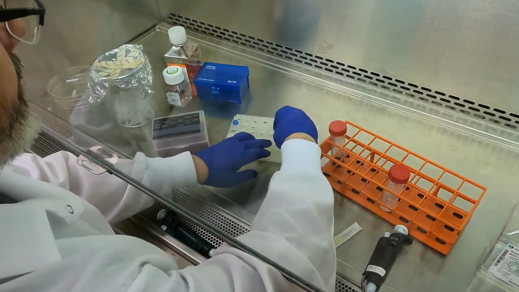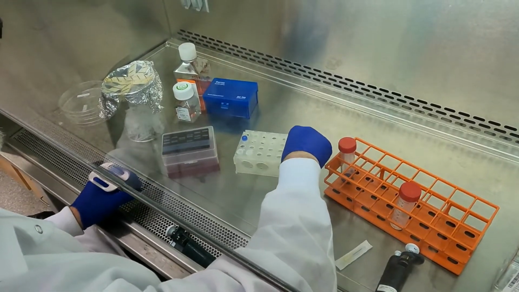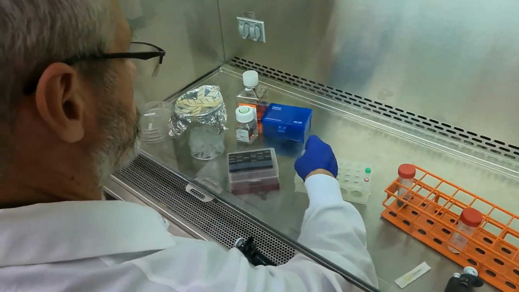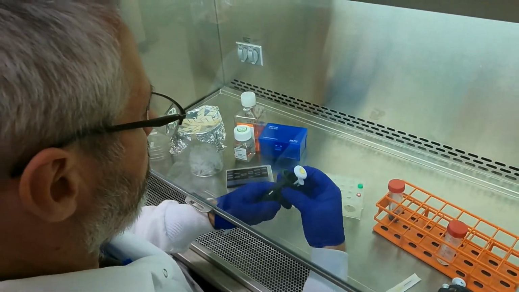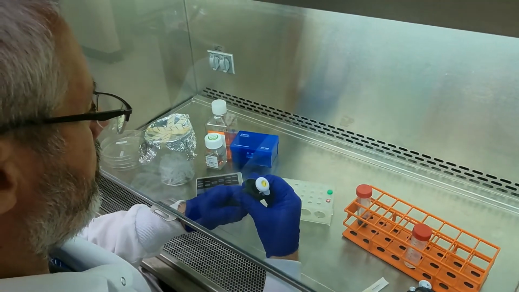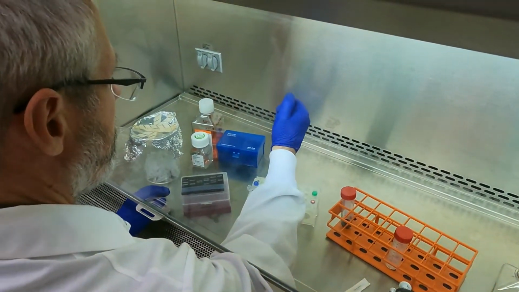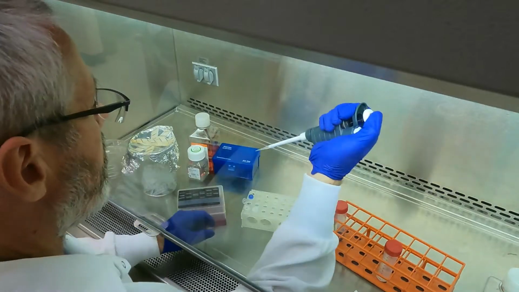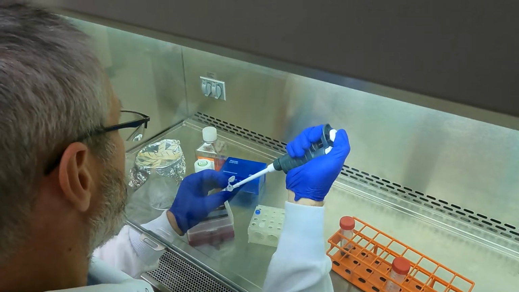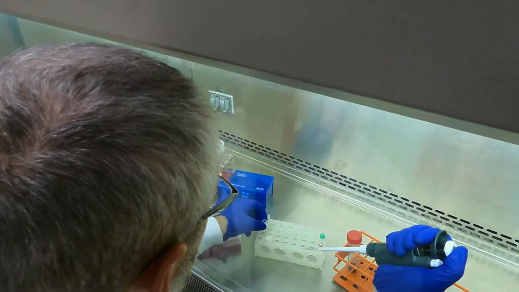Now, you've got to kind of speed things up a little bit now, because they don't like being in the intracellular buffer here. So we'll go with the C16 first. And we're going to add 40 microliters. Like that. Mix it a couple of times. Right. That's the first one.